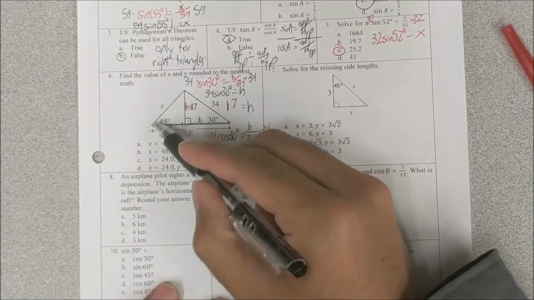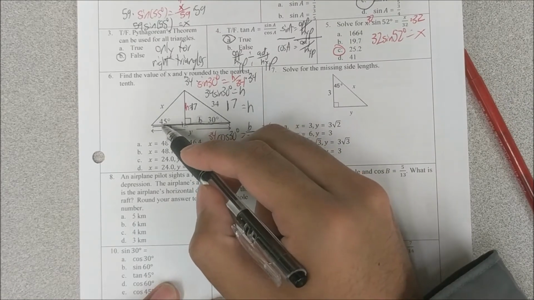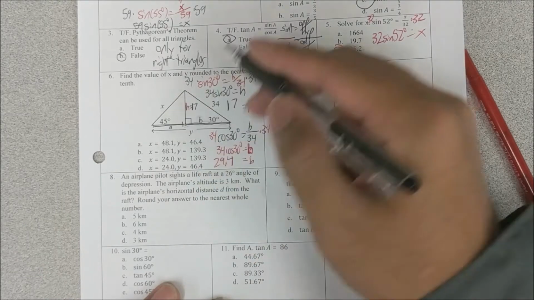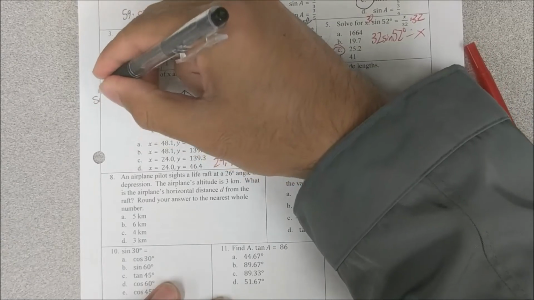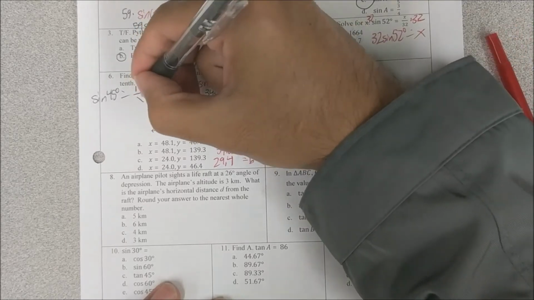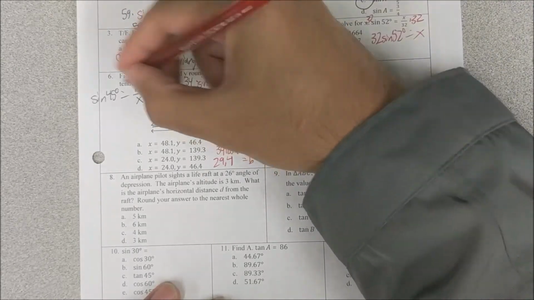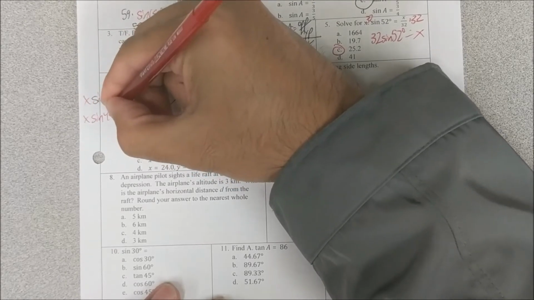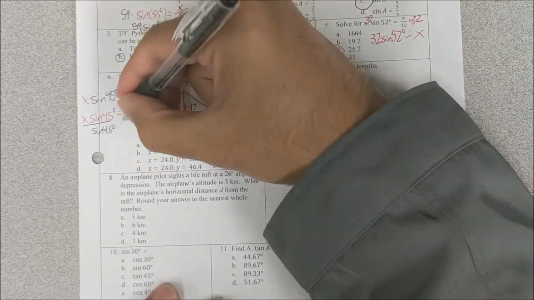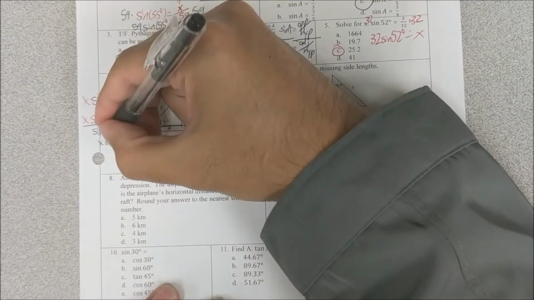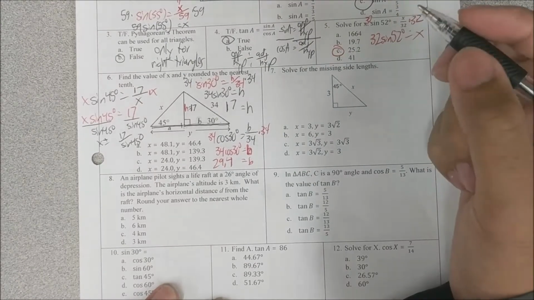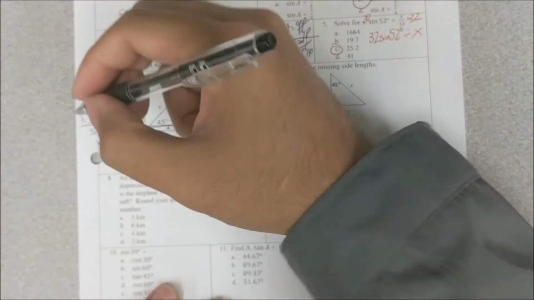So for x, I'll use the 45-degree angle. So for 45, the opposite side is h, and the hypotenuse is x. So opposite and hypotenuse, I'll use sine. Sine of 45 degrees is equal to 17 over x. Okay, so multiply both sides by x, and then divide both sides by sine of 45 degrees. So x equals 17 over the sine of 45 degrees, and using a calculator, I can determine that that is about 24.